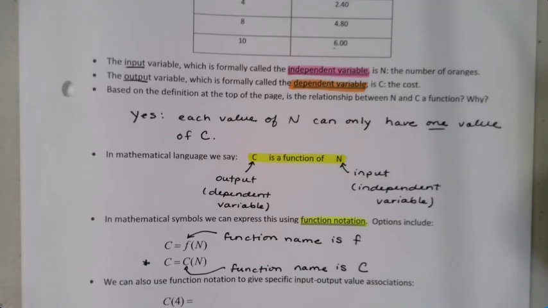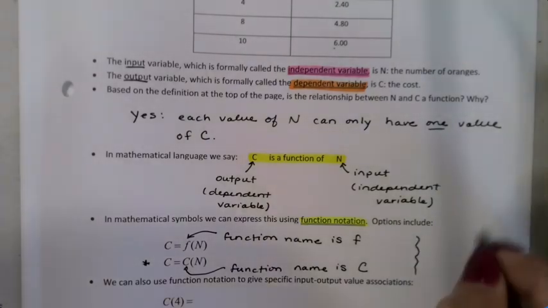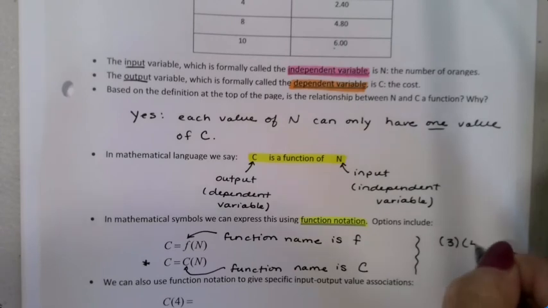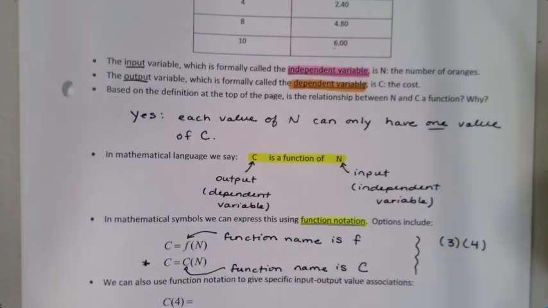One more thing that I want to mention about function notation. Most of you, in your past experiences with algebra, have seen the idea that parentheses can be used for multiplication. Like, for example, when you see something like this, that really means 3 times 4, right? With function notation, these parentheses do not mean multiplication.